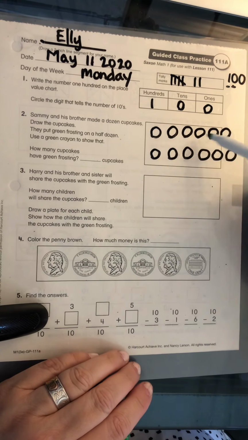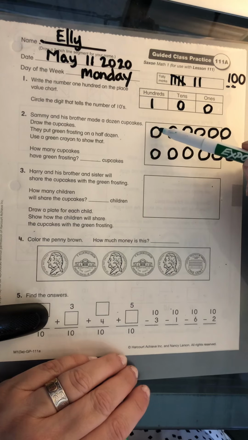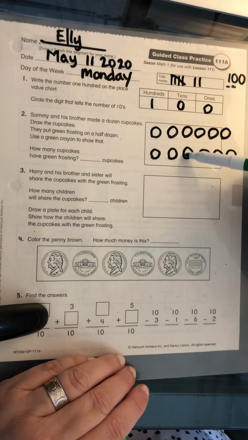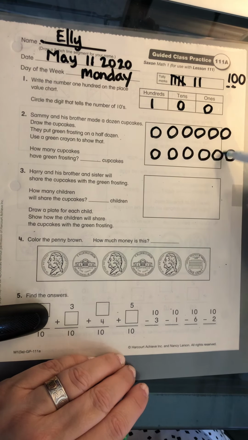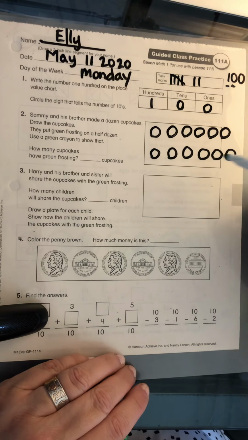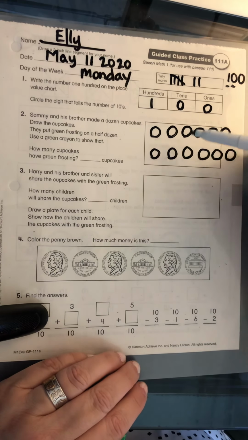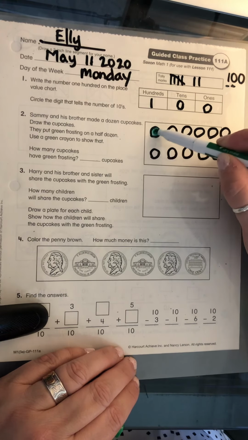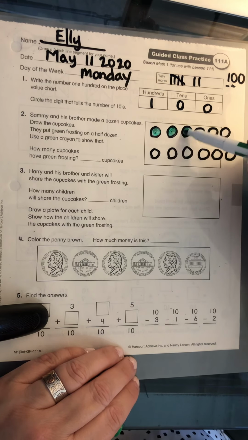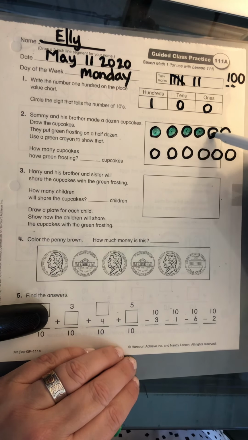So we know we've got 12 here, and if they're in pairs, 2, 4, 6, 8, 10, 12. You know that you would have 6 that are in half a dozen. So there's your 6.